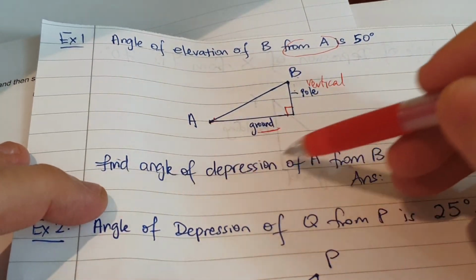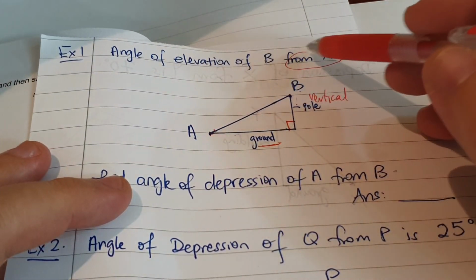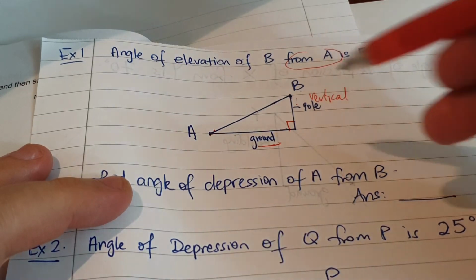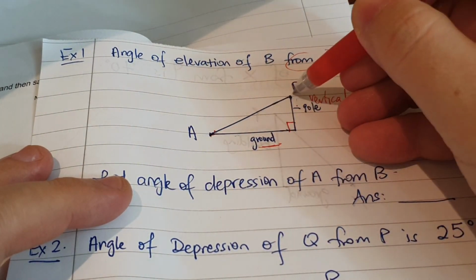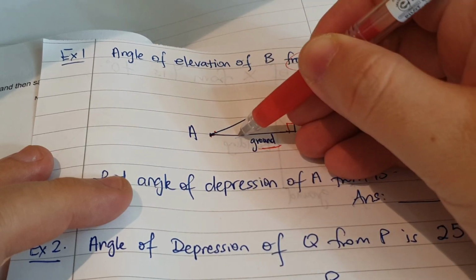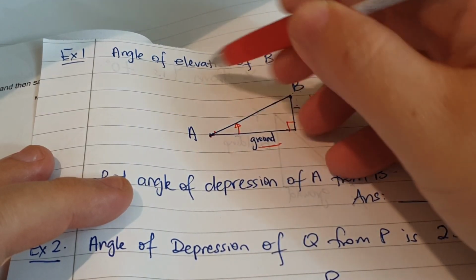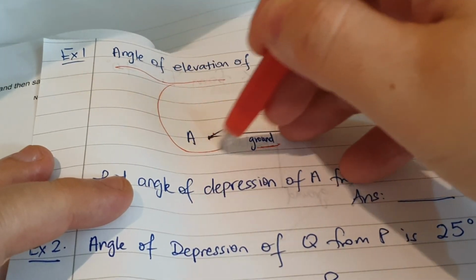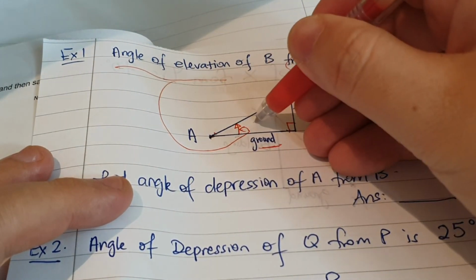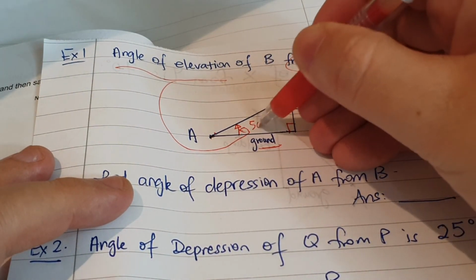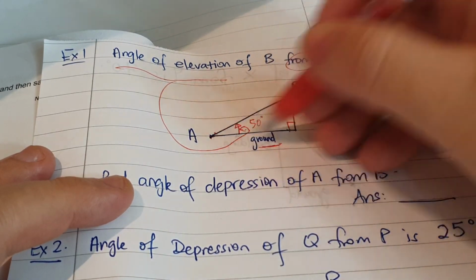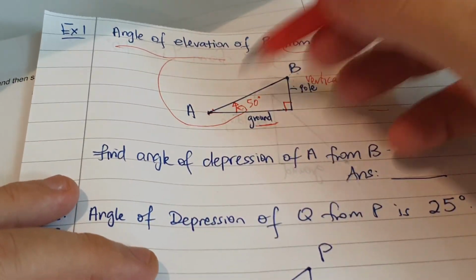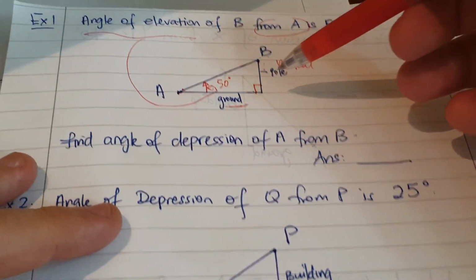So to find the angle of elevation of B from A, when I stand here, I look straight, this is my horizontal line. In order to see B, I must look up. So this is what we call the angle of elevation. Finish. And then this angle is 50 degrees. And then from here you can use Pythagoras or whatever to find this length. Of course, this is just an example. I didn't give you enough information to find this.